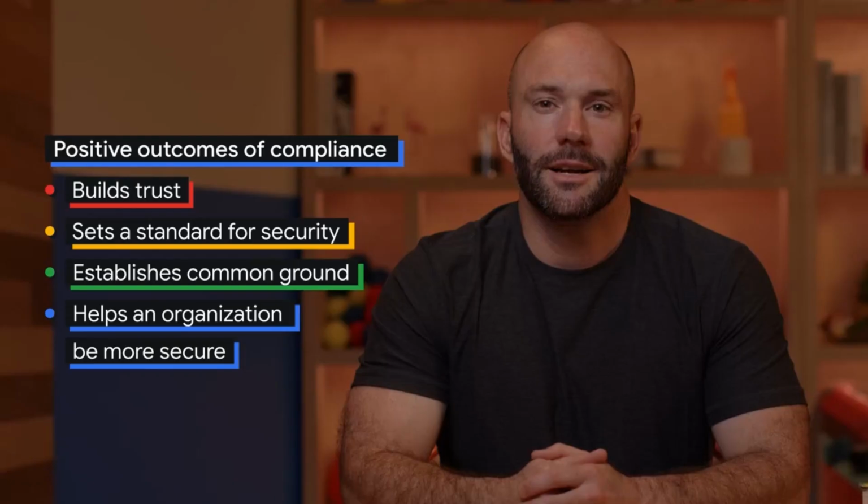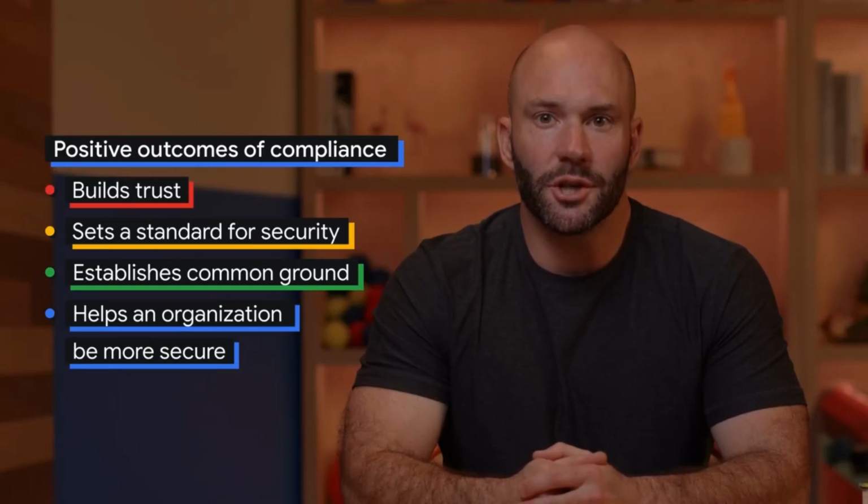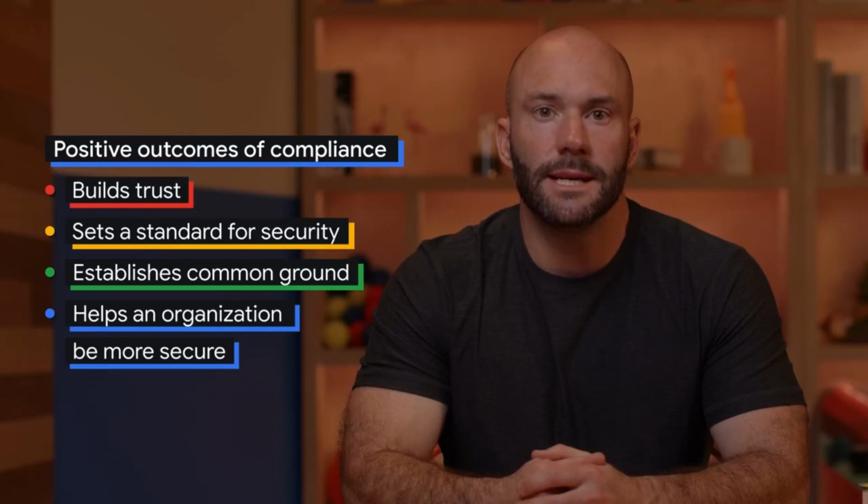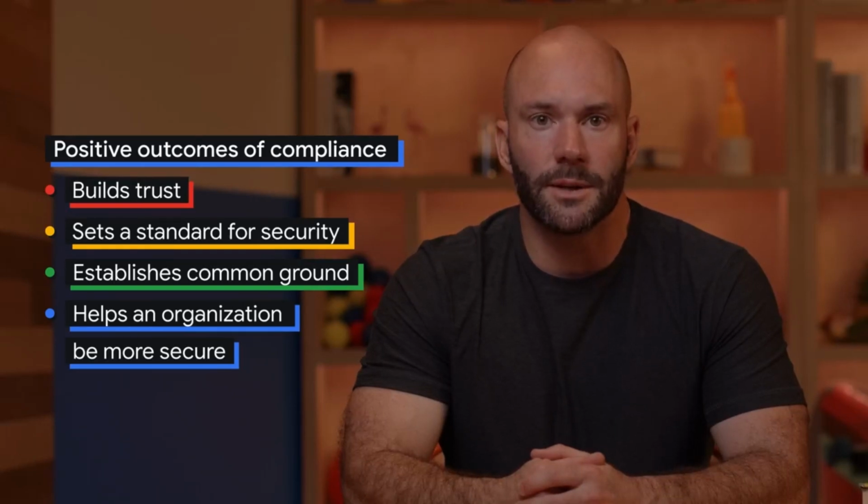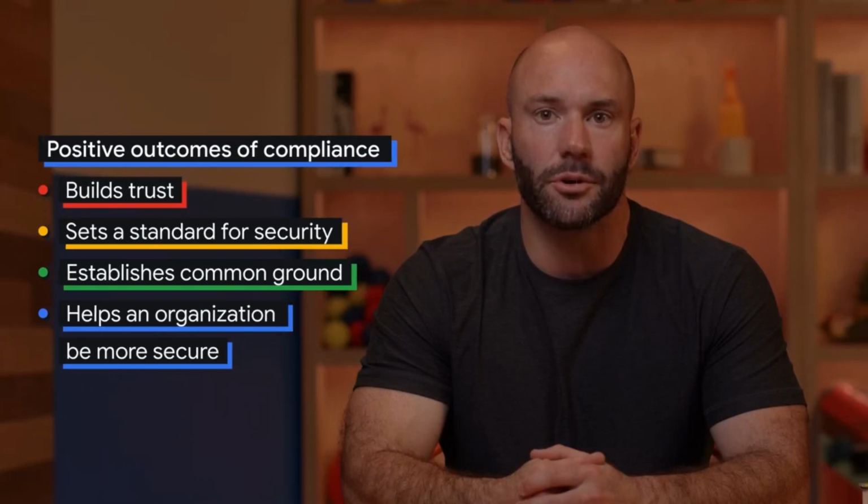Compliance helps an organization be more secure with measures that provide a set of clear frameworks, checklists, and best practices. For example, the NIST Cybersecurity Framework, or CSF, is a set of guidelines and best practices to help organizations build and improve their cybersecurity posture. The NIST CSF is a compliance framework that can easily be adapted across industries to create strong security programs.